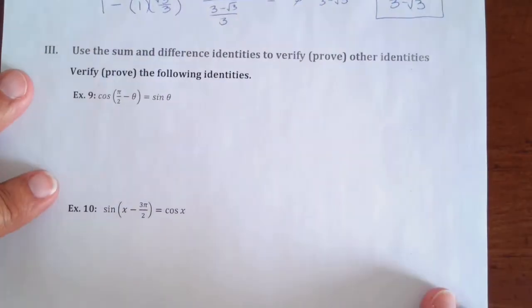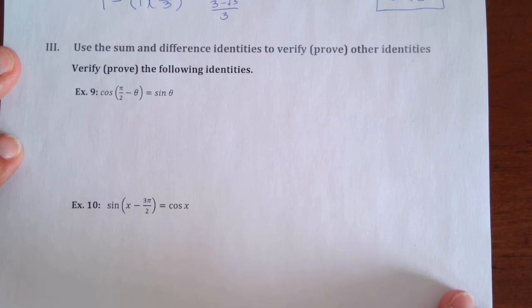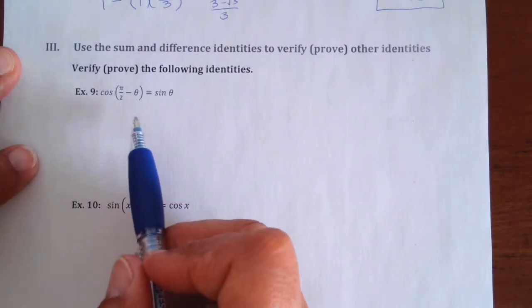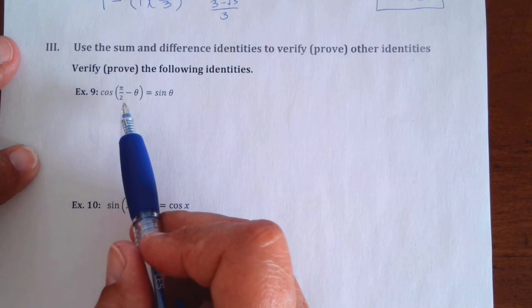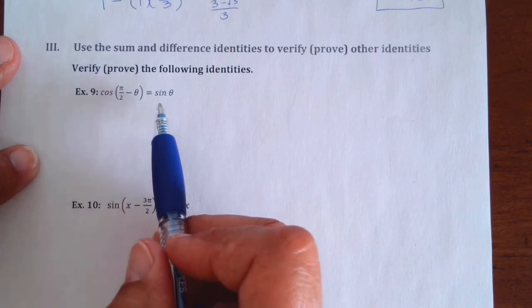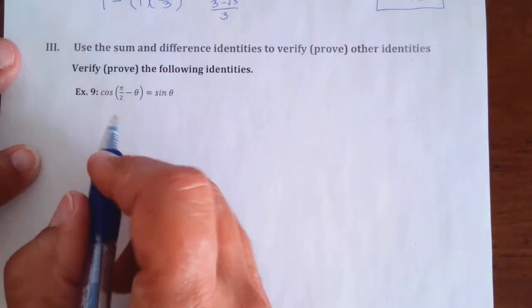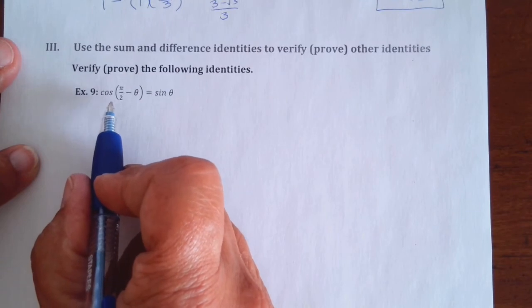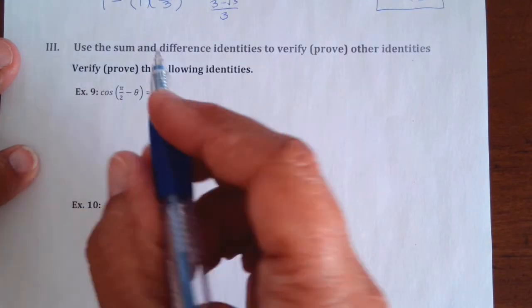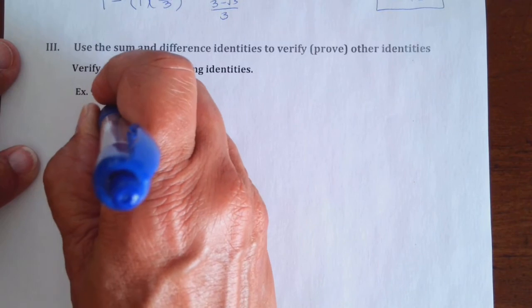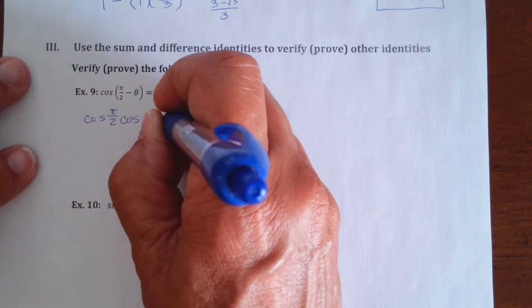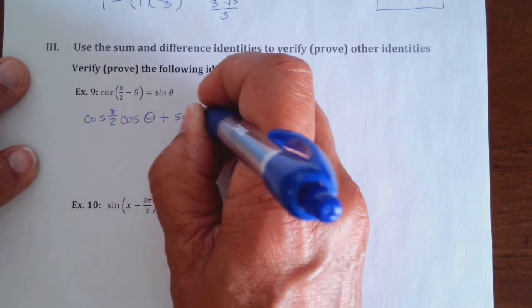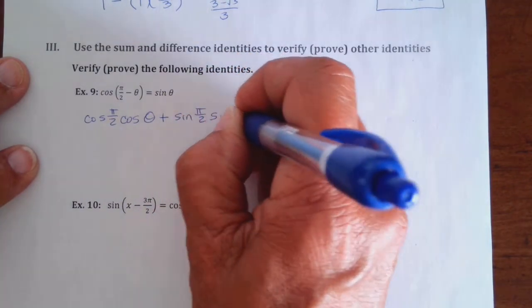So remember, when you verify a proof, you can only work on one side of the problem. So we're going to look at the left side. This is a sum and difference formula. Okay? You can't distribute. So we're just going to work this out and hopefully end up with the sine of theta. So this is back to the cosine. So same word, different sign in the middle. So cosine pi over 2 cosine of theta plus the sine of pi over 2 sine of theta.